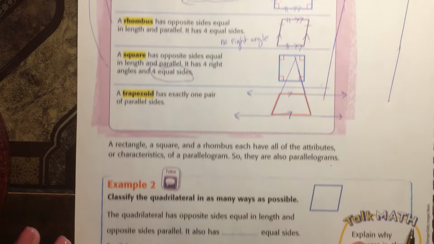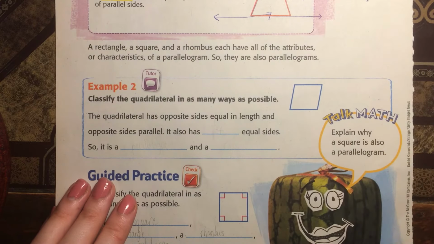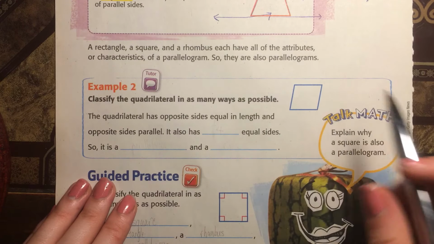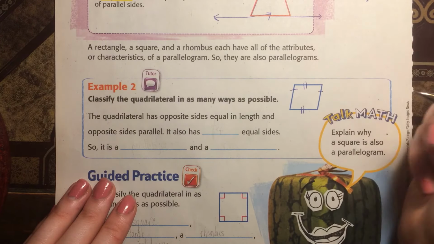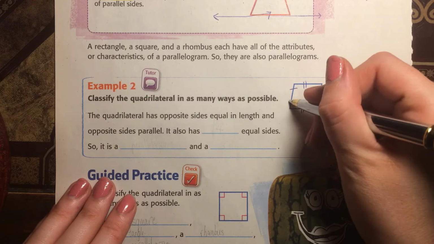Okay. So let's see. Classify the quadrilateral in as many ways possible. So the quadrilateral has opposite sides equal in length, and opposite sides parallel.